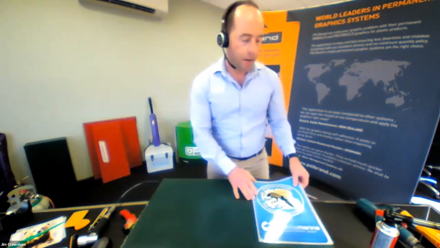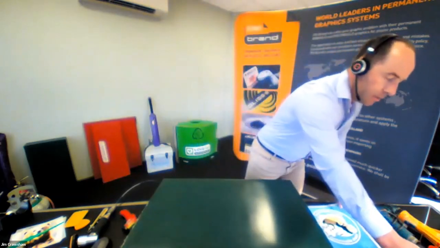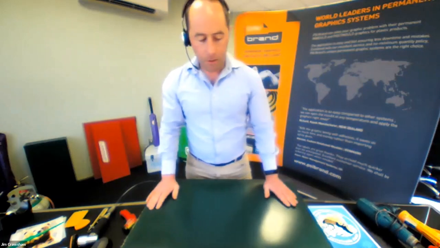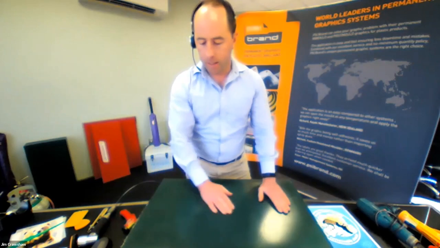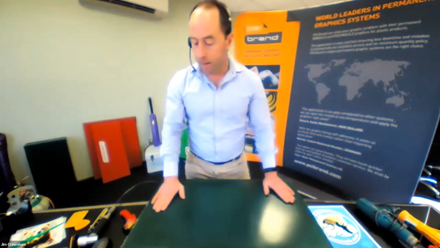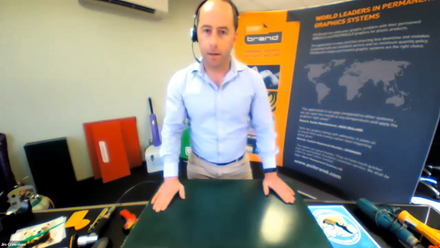All right, let's get straight into it. First of all, we want to make sure our plastic's clean. This has come out of our lab molder here, so I know it's clean, but if it's been out in your yard or in stock or something like that, you want to make sure that it's clean of any dirt and grime. Isopropyl alcohol does a really great job, but like I say, I'm going to get straight into it and apply this graphic.